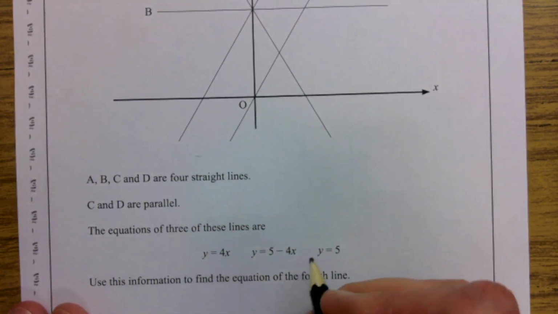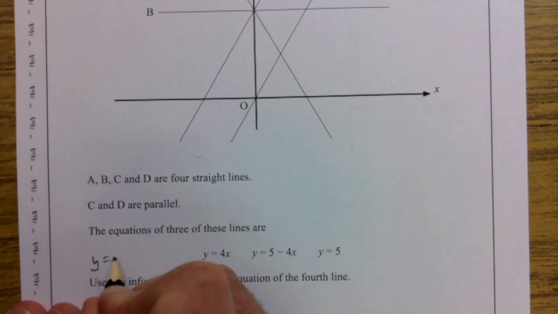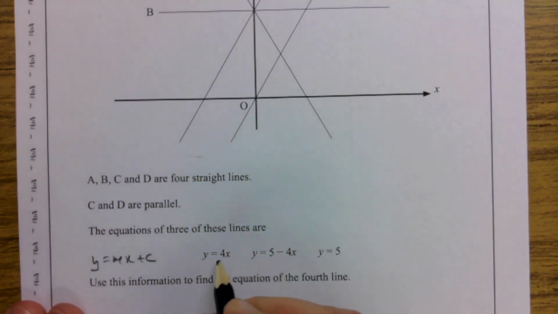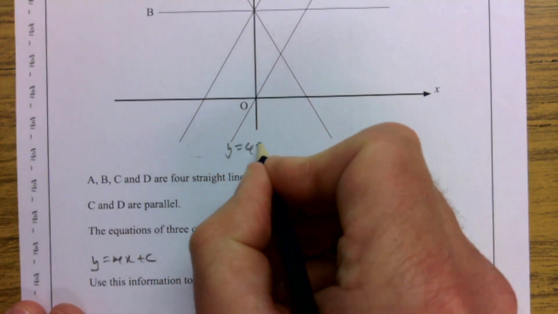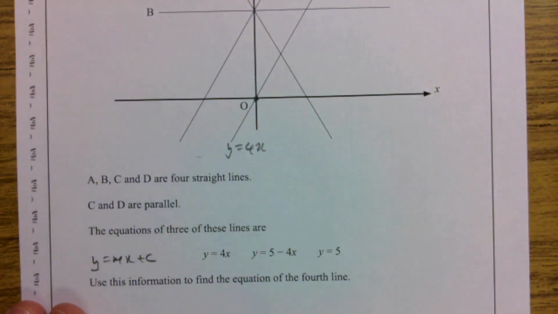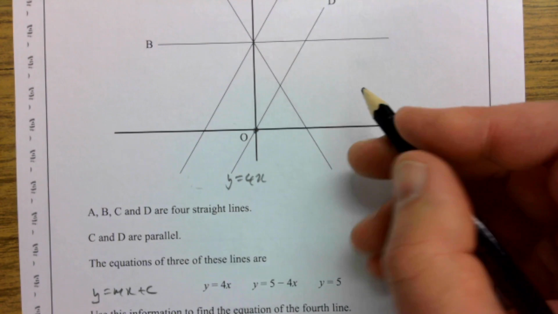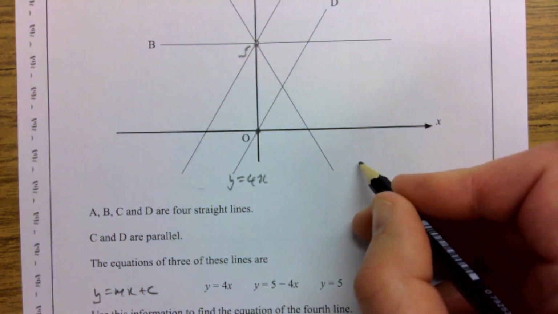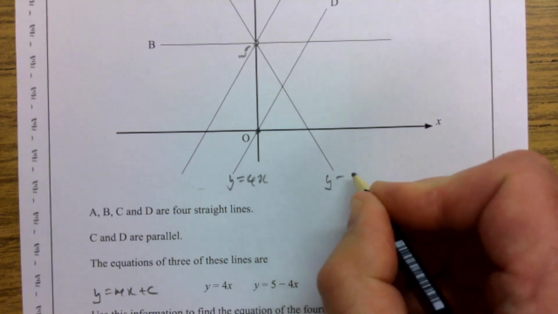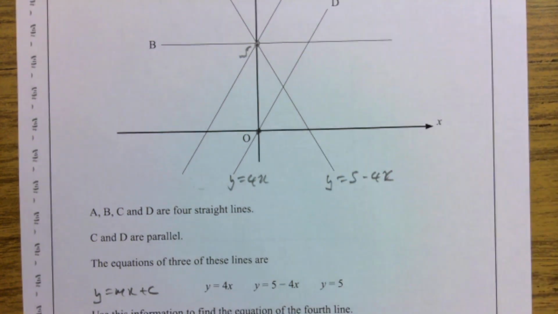Y equals 4x, if we do our y equals mx plus c thing, the y-intercept here is 0. So this must be the line y equals 4x because it's going through 0, 0. Y equals 5 minus 4x. Well, first of all, that's a negative gradient, a gradient of minus 4, and it crosses at 5. So this must be our 5 spot up here. So I think that's 5 there, that point there. And so that then is going to be my line A. So y equals 5 minus 4x.